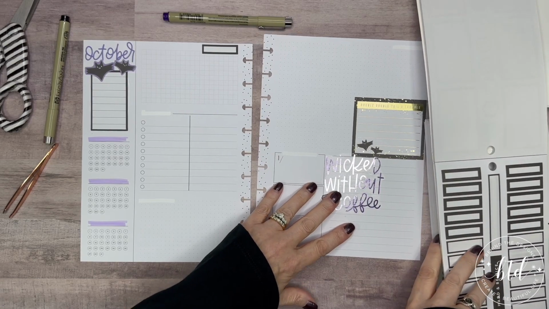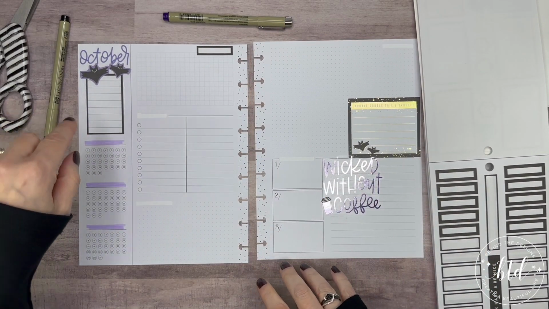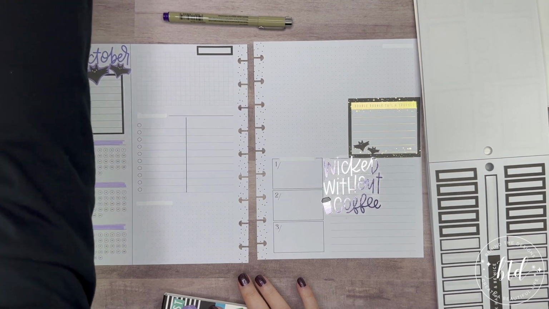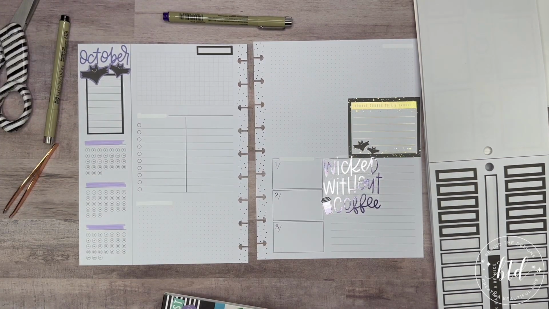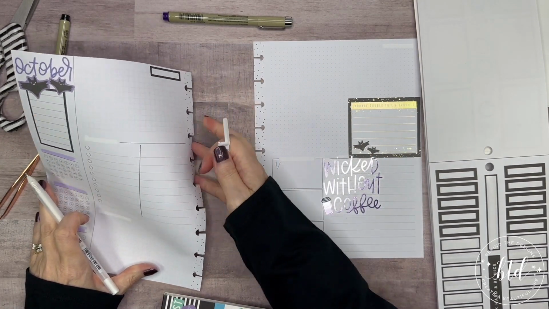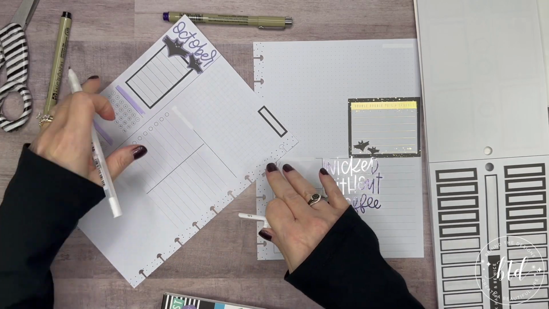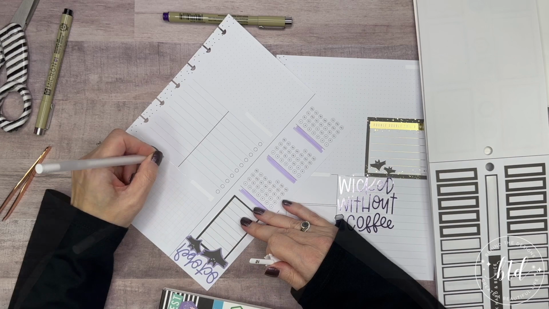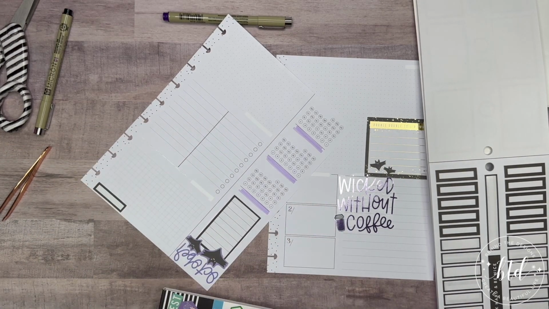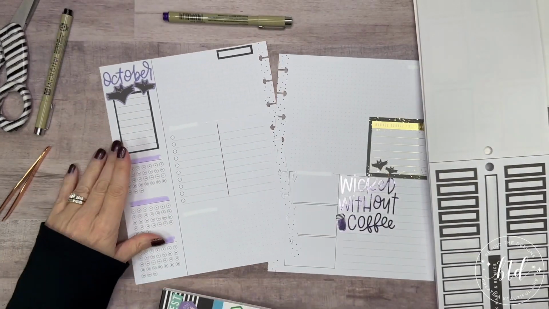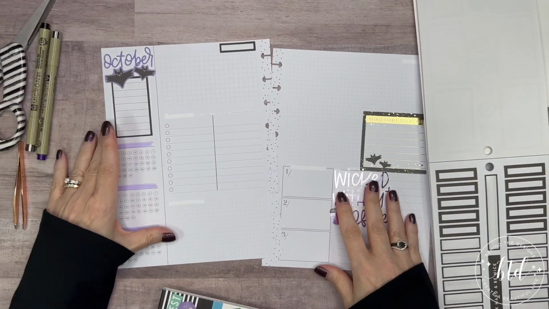But what I'm going to do, because I need to cover this line up, I'm going to pull back out my Jelly Roll pen, and I am going to cover this line up. Okay. I think I need to get some more of those. Definitely running out of ink.